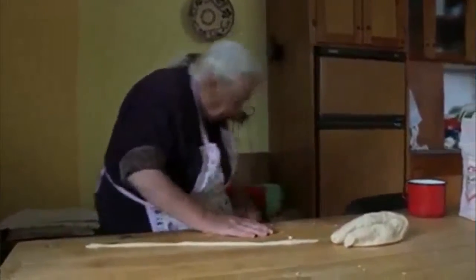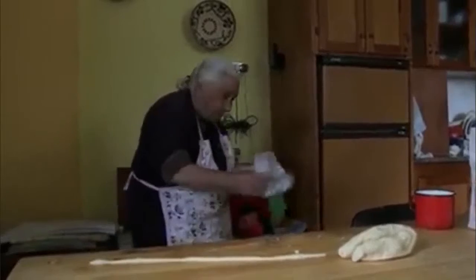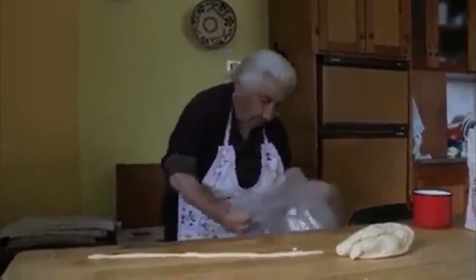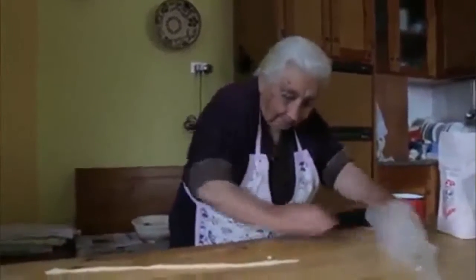She places the rest under plastic to stop it from drying out. Then Giuseppe puts a special perforated piece of metal over the edge of the table.